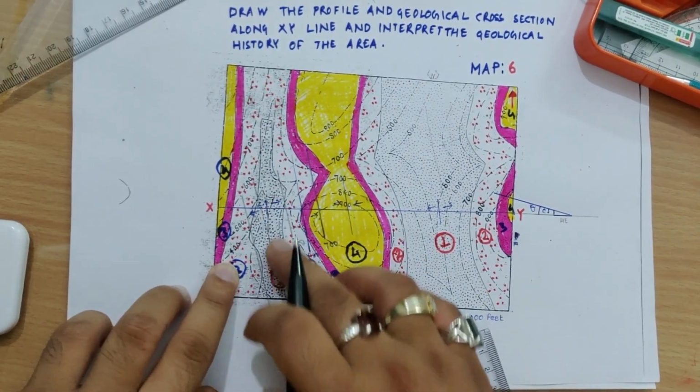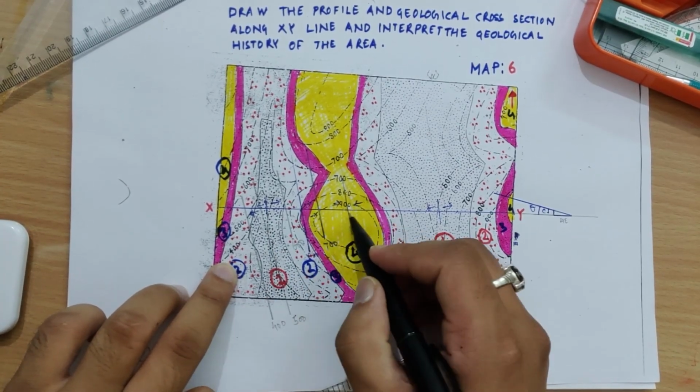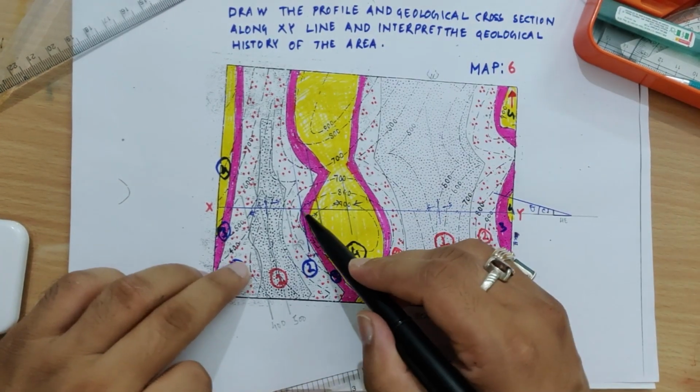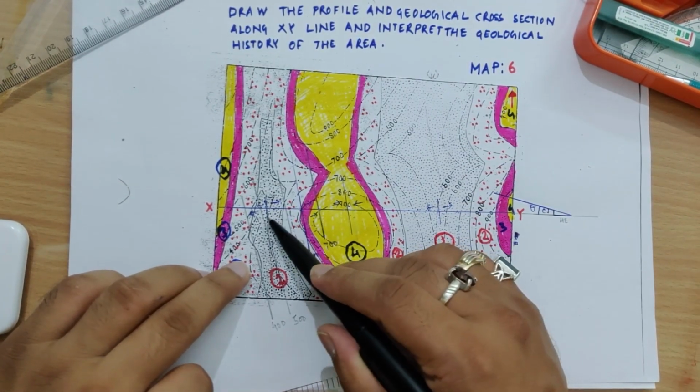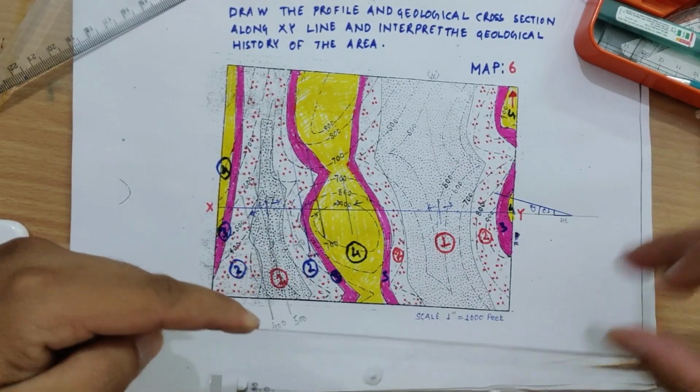Across the axis of anticlines, they are dipping in opposite direction, and across the axis of syncline, they are dipping in the same direction. Because the HE in both the cases is similar, the dip amounts will be similar, the directions will be different.